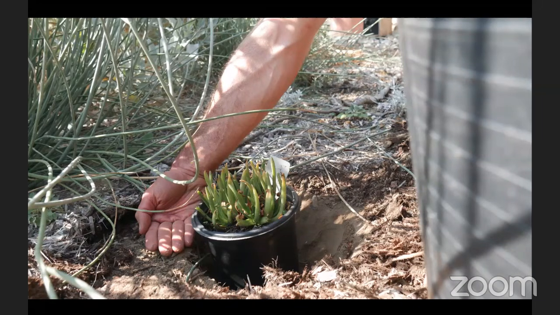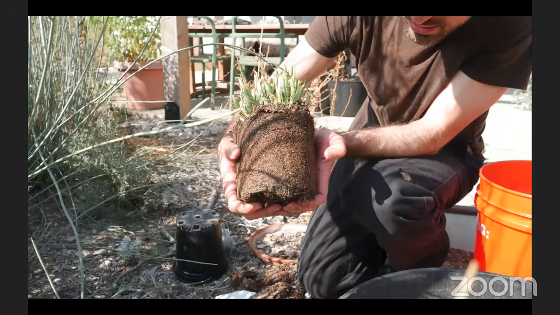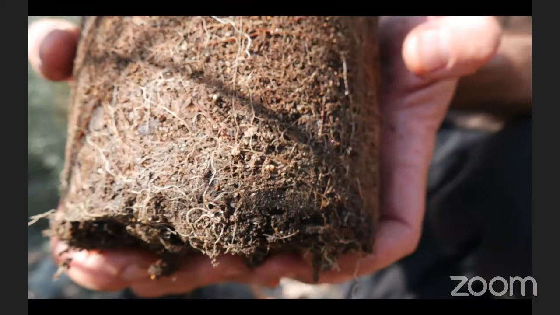So that's looking pretty good. Also take a look if there's any little weeds or anything like that. It's time to pull them out before it's in the ground and harder to do. And then you're going to want to carefully get the plant out of the pot and look at the side. Take a look at the roots. Now, this is not bad. This is actually pretty ideal.